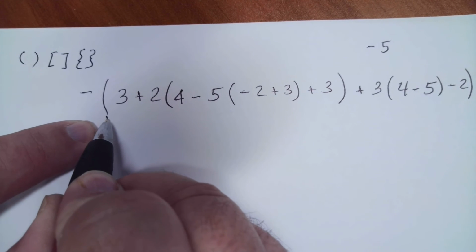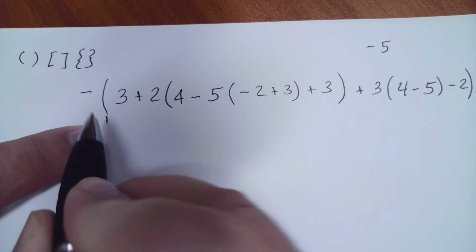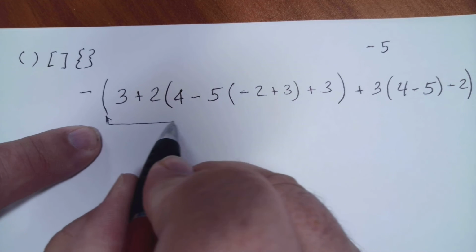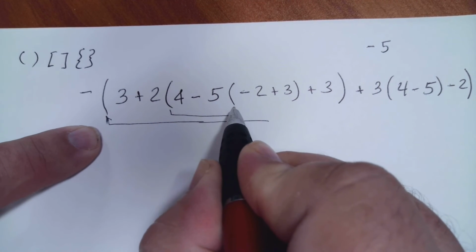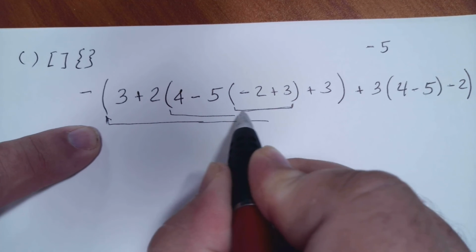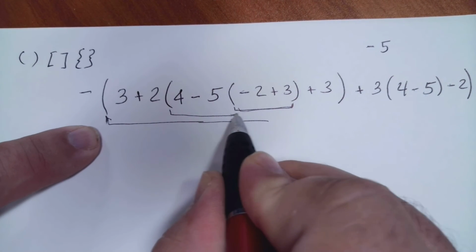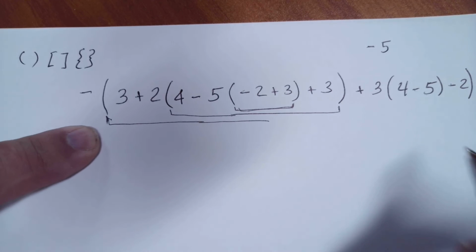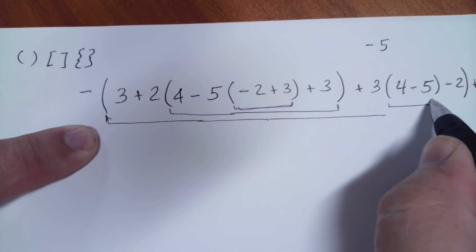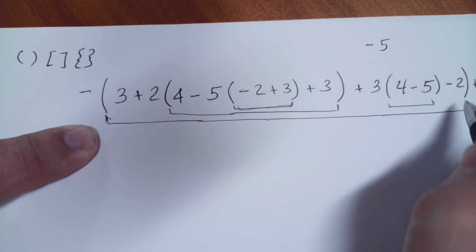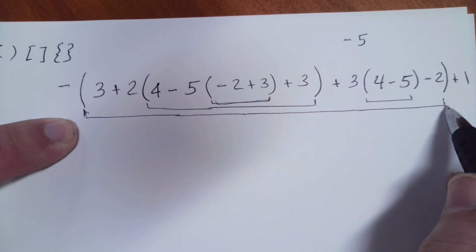Where does this one stop? Here's another open one. This one opens and closes here. This one opens and closes here. Another open. So this first one goes all the way to the end.